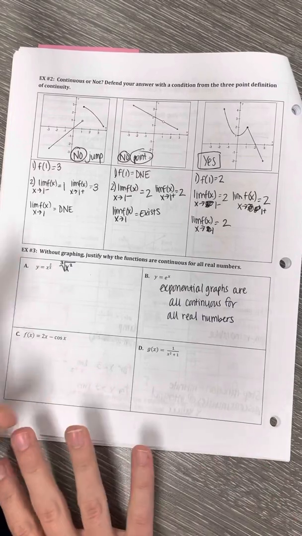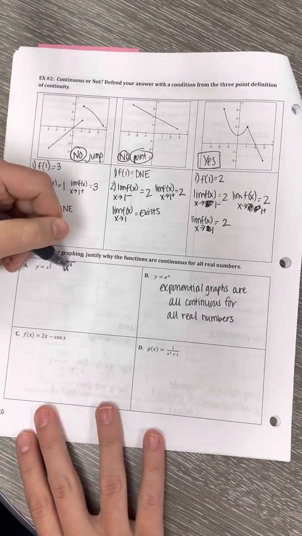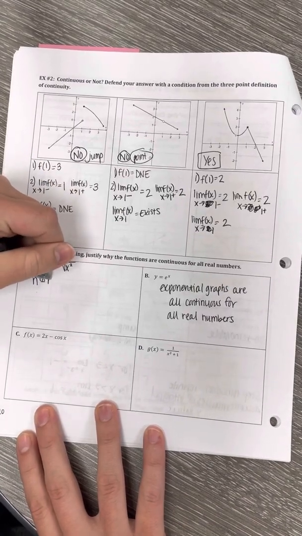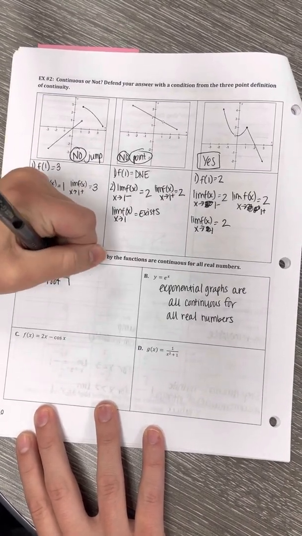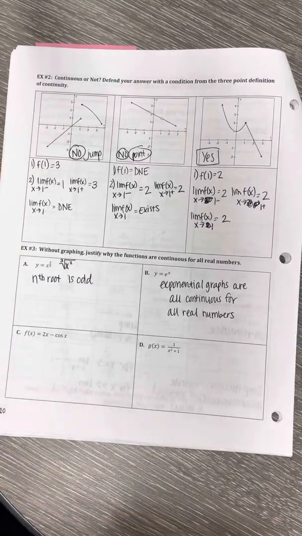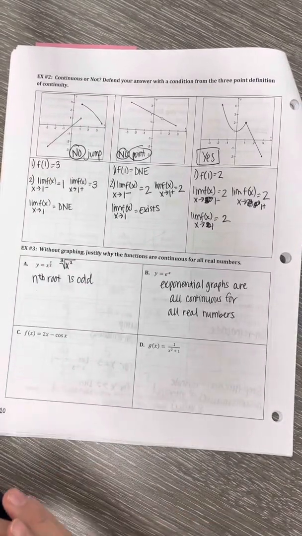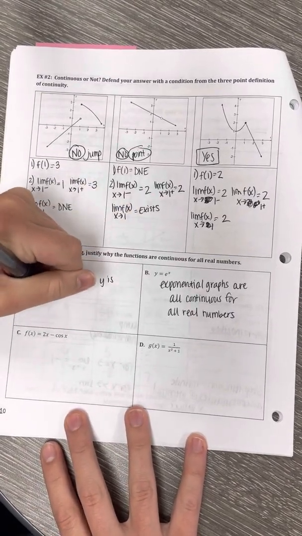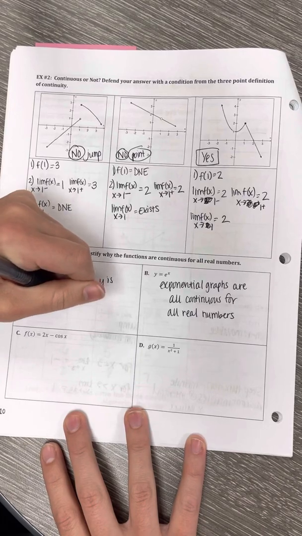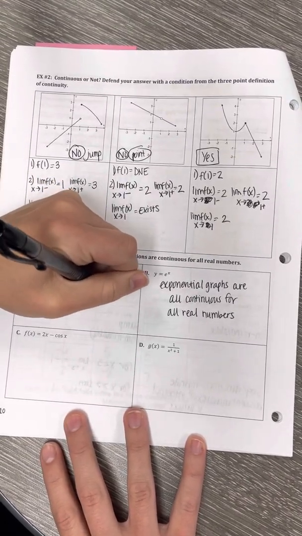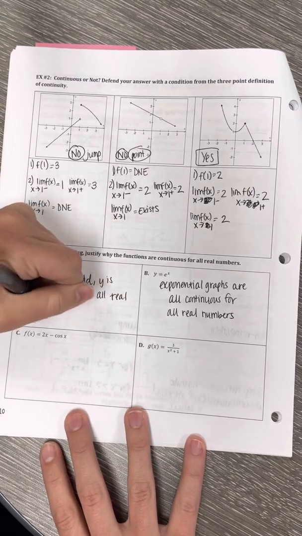All right, talking about this one, we have a cube root here and we have a squared function. Because the nth root is odd, whether it's a cube root or a fifth root or a seventh root, when that root is odd, y is continuous at all real numbers.